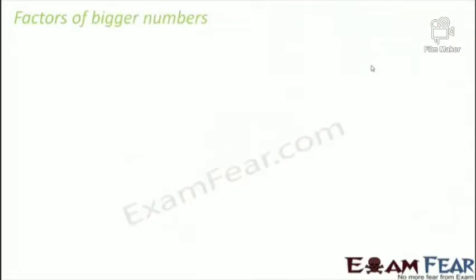Now let us look at factors of some bigger numbers. Let us look at bigger numbers. For example, let's consider 12. Now if I ask you to find the factors of 12. Now 12 is comparatively a bigger number than 1, 2, 3 or 4. So what about 12? Now let's start from 1. Do you think that 1 is a factor of 12? Yes, of course, because if you divide 12 by 1, it will be exactly divisible. So 1 is a factor.